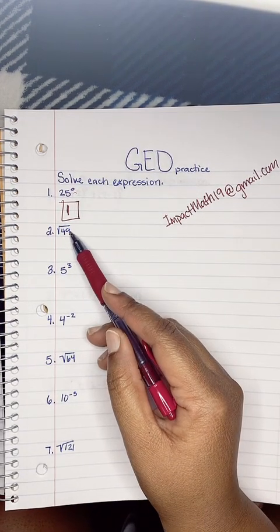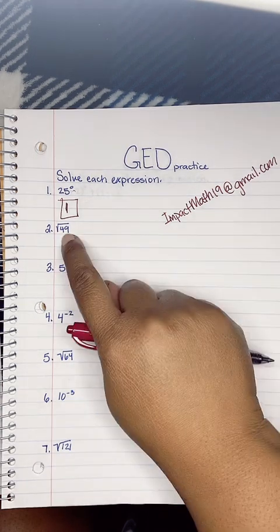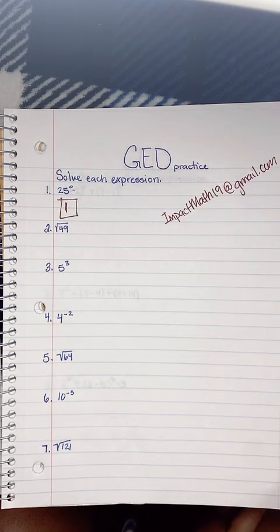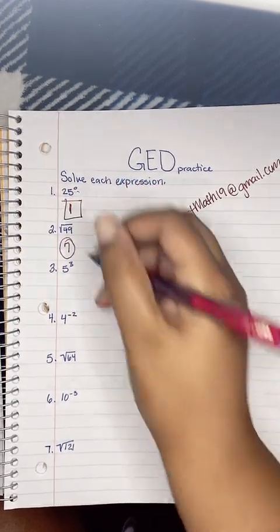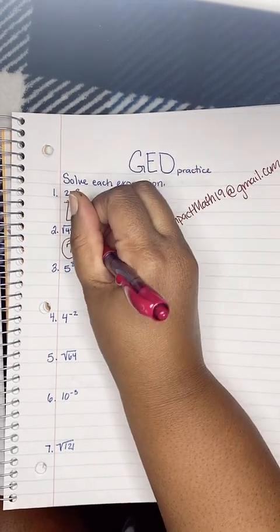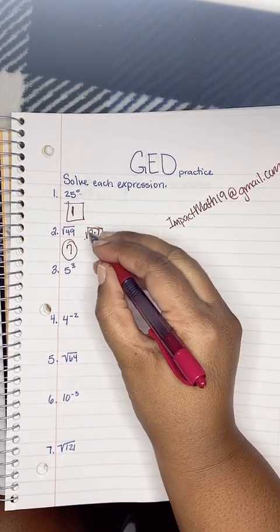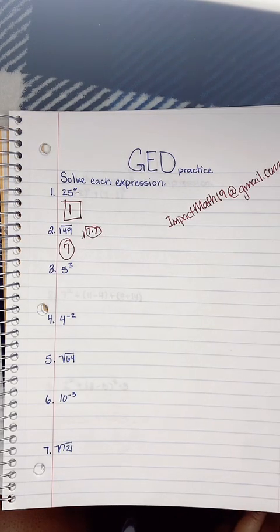Okay, square root of 49. So we're looking for something times itself to get you 49. Good. Brittany says 7. Yes. 7 is our answer because 7 times 7 gets us 49. And when you're doing the square root, you're looking for a pair to come out. That is why. Great, you guys.